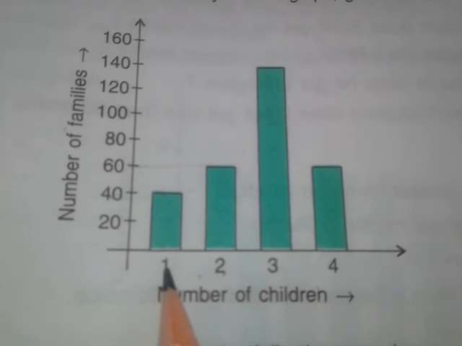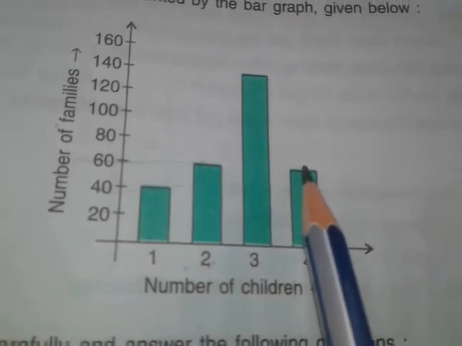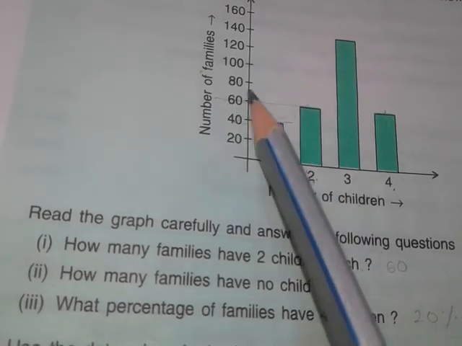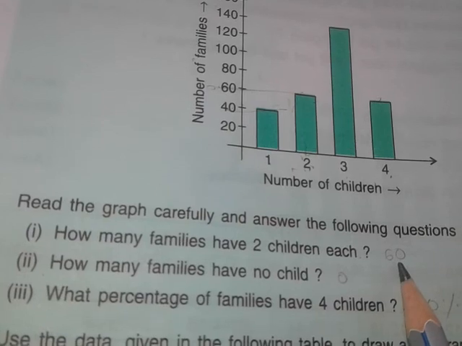So 60 families are there in which 2 children are there. 140 families are there in which there are 3 children. And again 60 families are there in which each family has 4 children. So this shows the number of children and the number of families. Now let's see the question. How many families have 2 children each? You can see 2 children, 60 families. So 60 families have 2 children each.